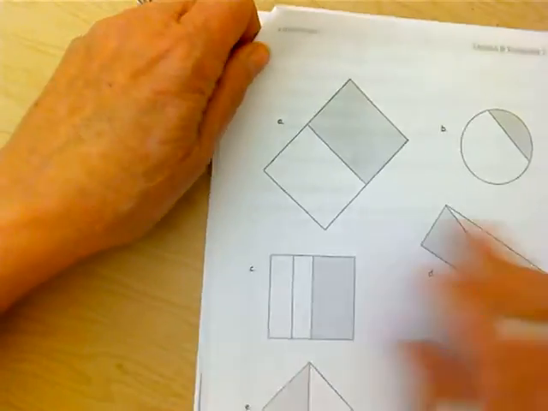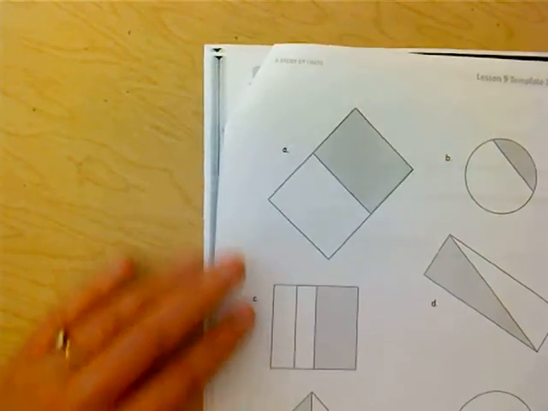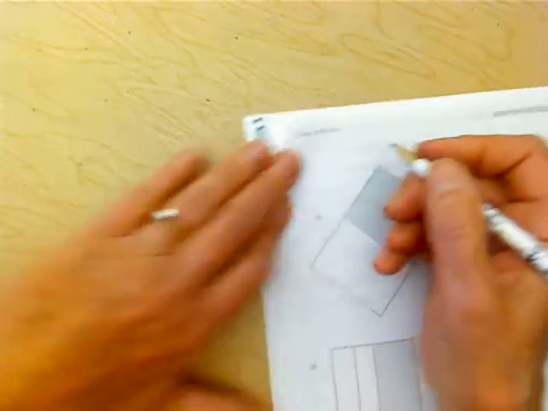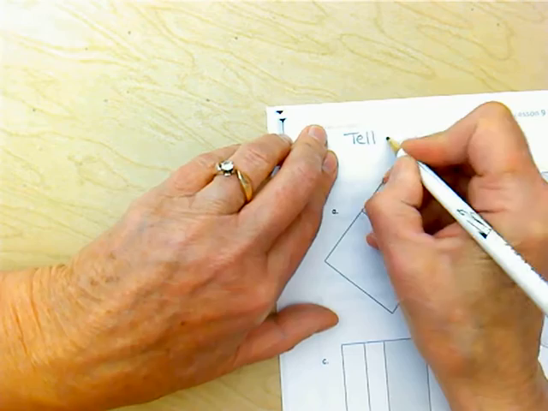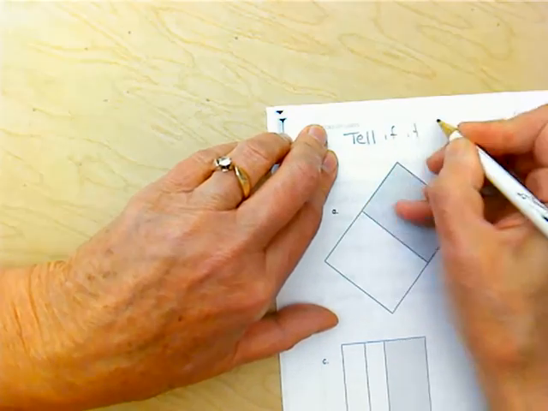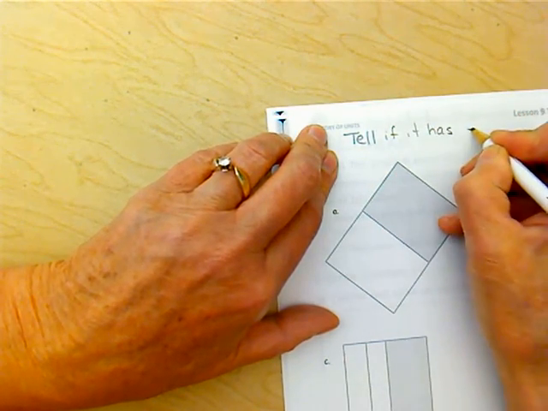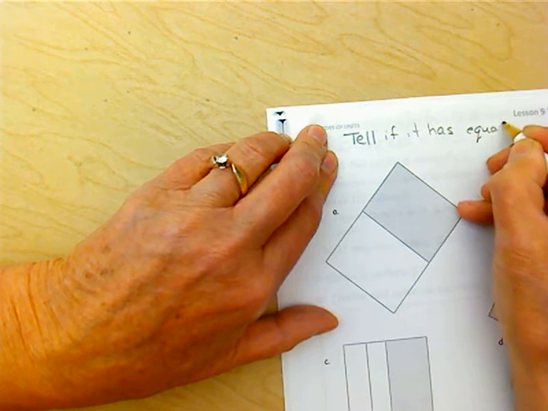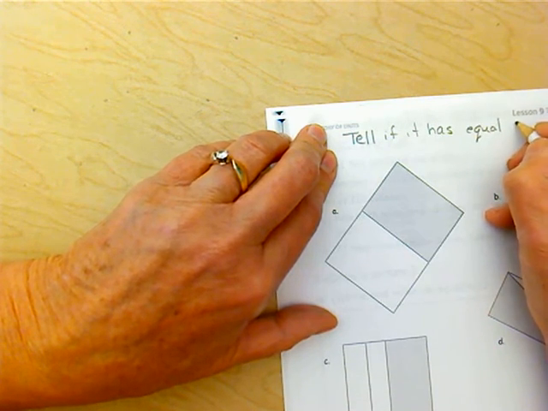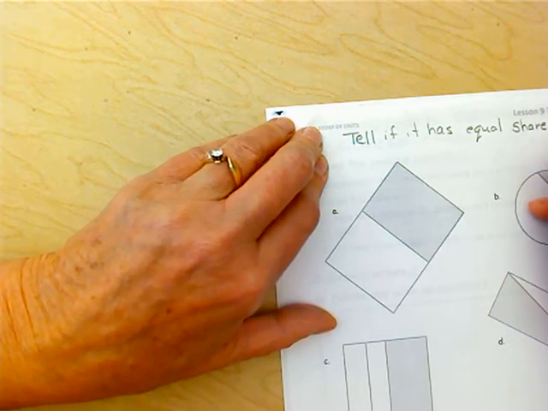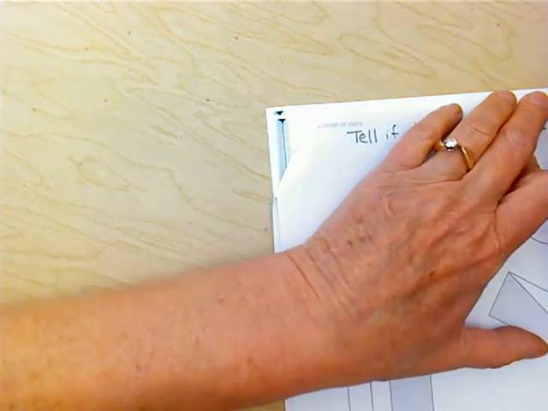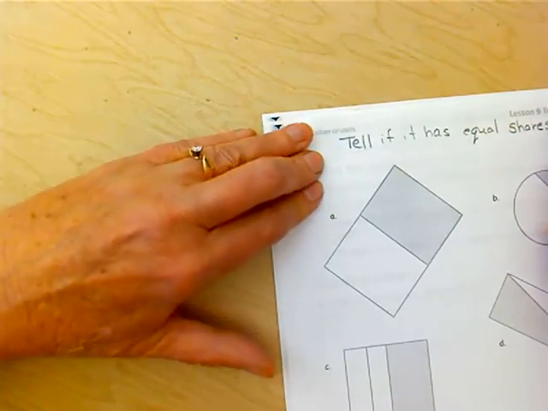You're going to be looking at each of these shapes, and you're going to tell if it has equal shares. Okay, that's your first question. Tell if it has equal shares? That's number 1.